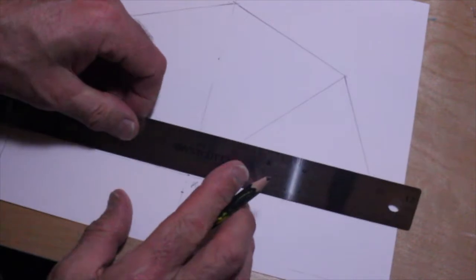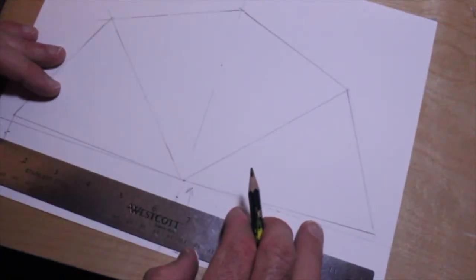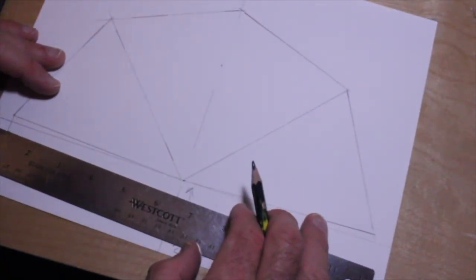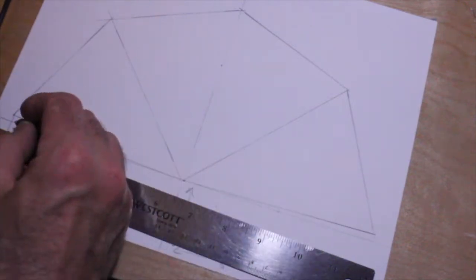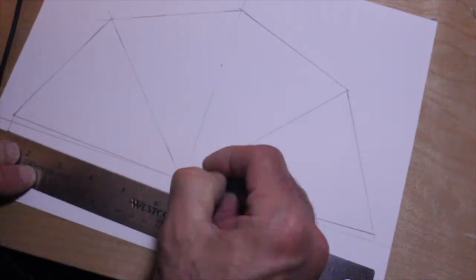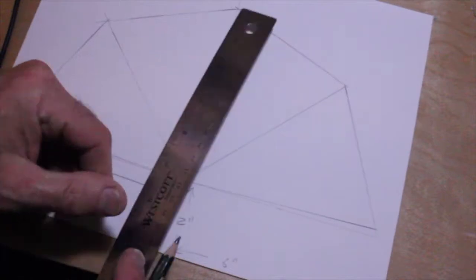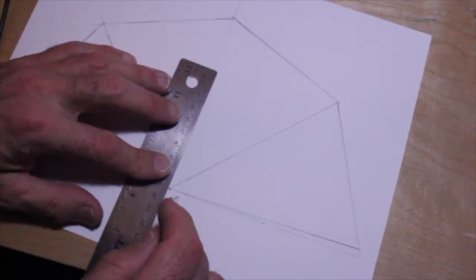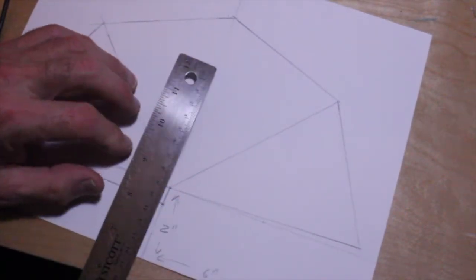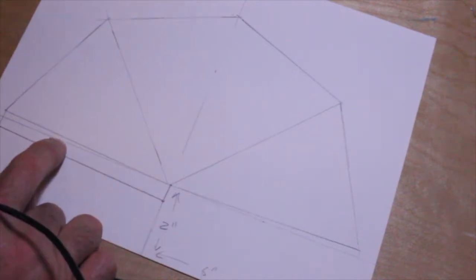Now I run my line across, and this is going to be my flap for my object when I'm done with it. Okay. Now, this will be where my flap is.